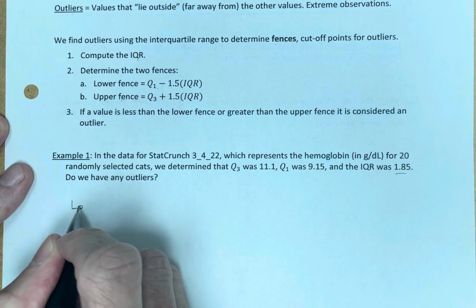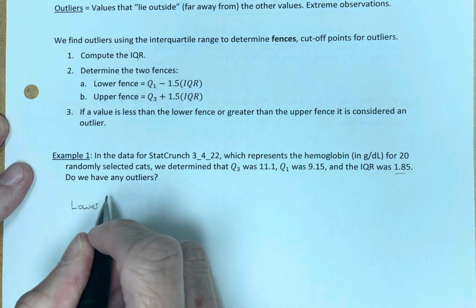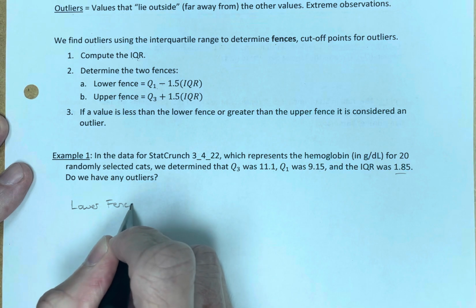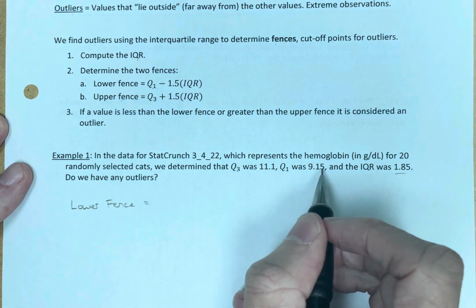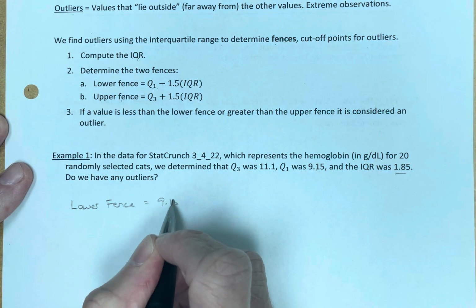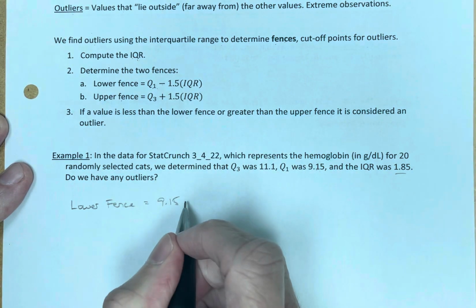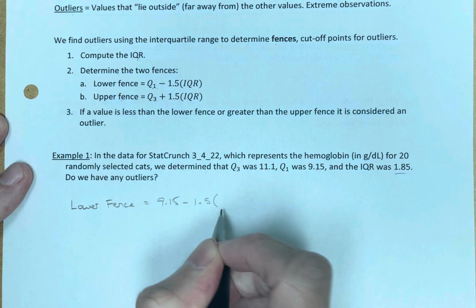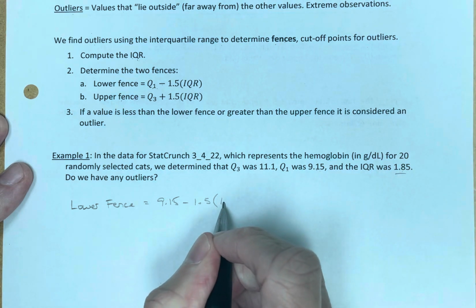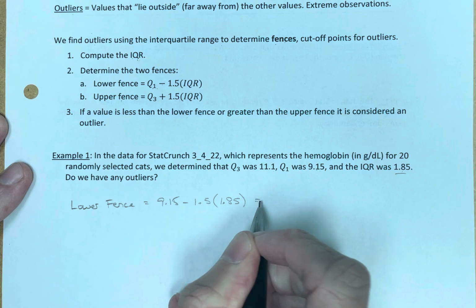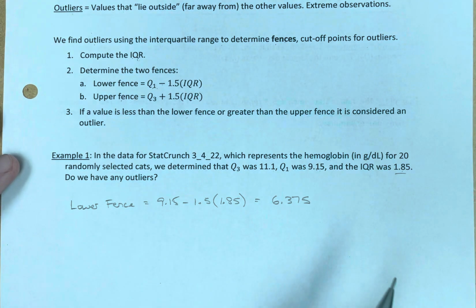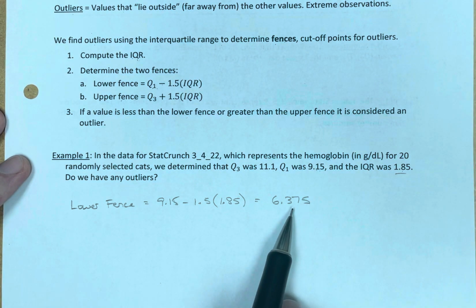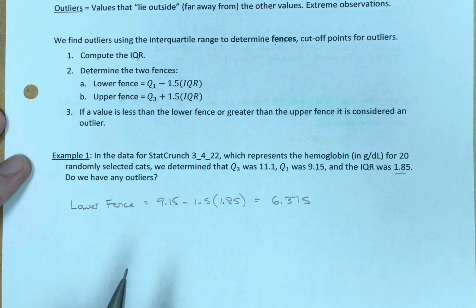Where is our lower fence, below which any data point would be called an outlier? Our lower fence is going to be quartile 1, 9.15, minus 1.5 times the IQR. The IQR is 1.85. Put that into a calculator, and 6.375 is what comes out. So if any of our hemoglobin scores are less than 6.375, they become an outlier.